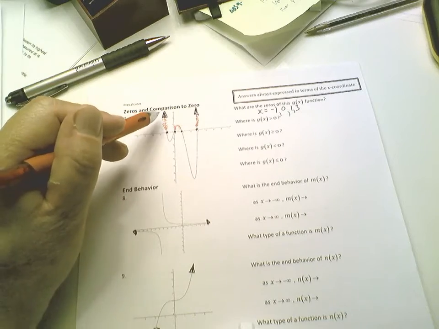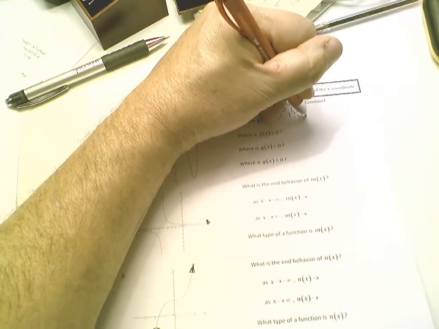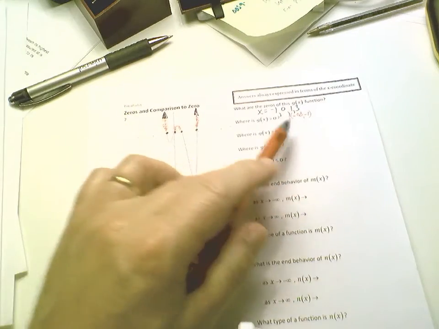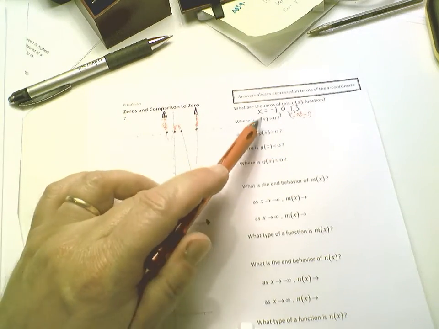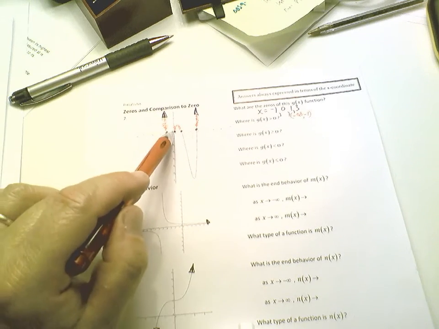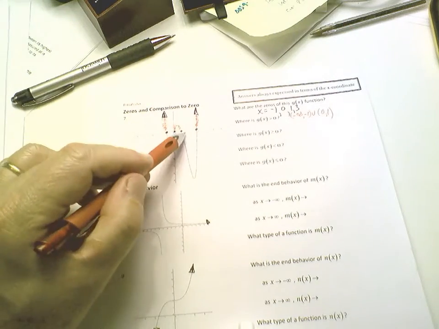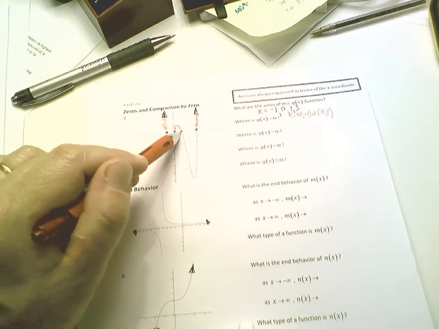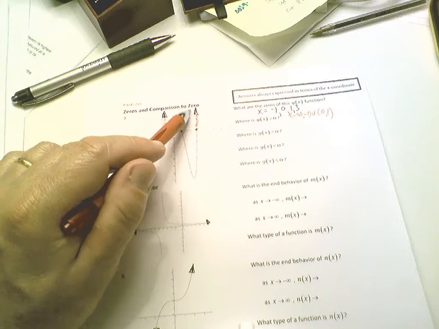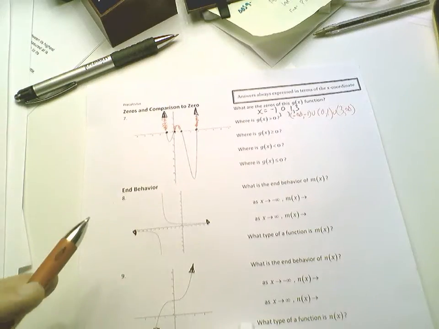From -infinity to -1. Notice how I use parentheses because we're looking for greater than 0. So this point I don't want to include. Between 0 and 1, I got another interval. And finally, between 3 and infinity, I have another place where I am greater than 0.